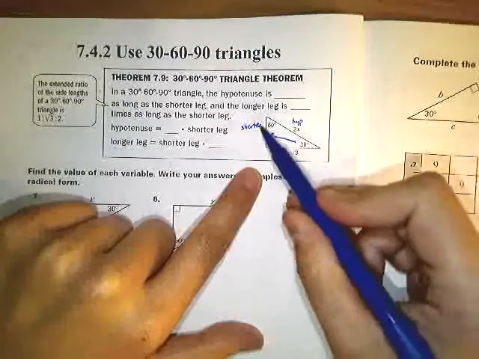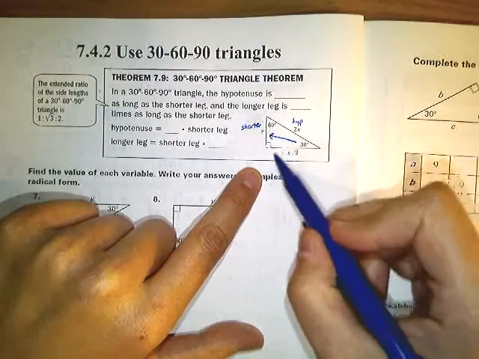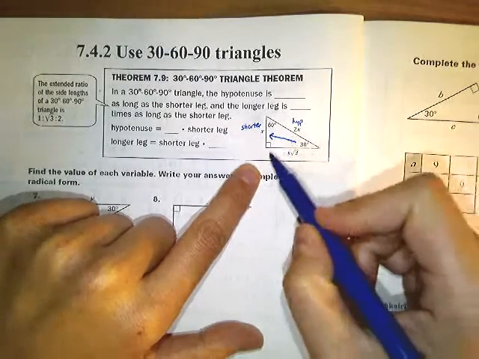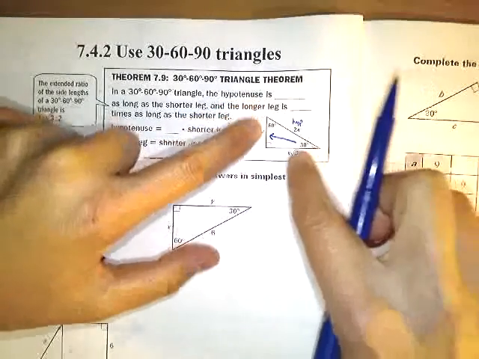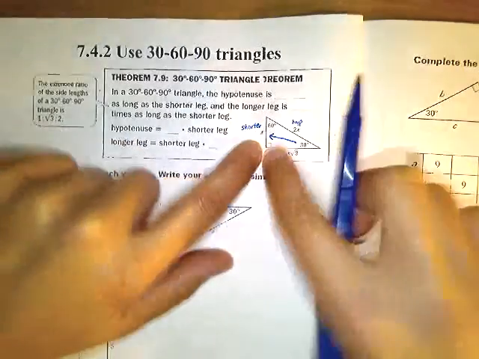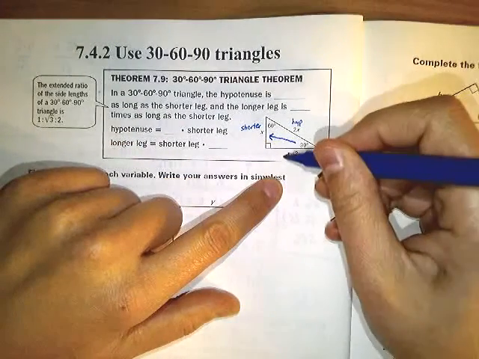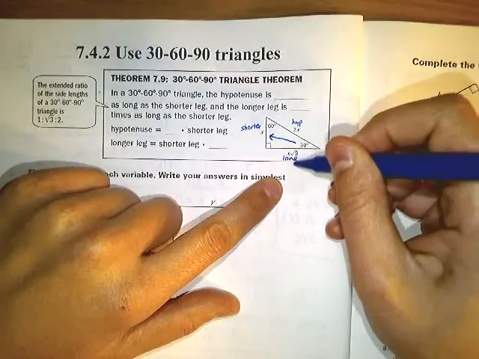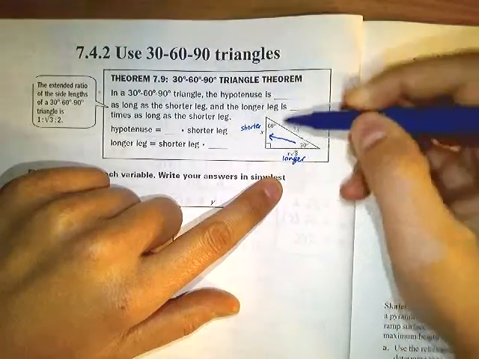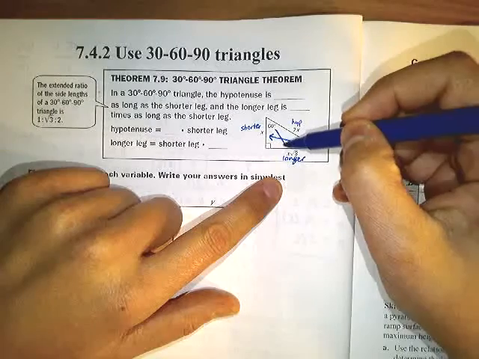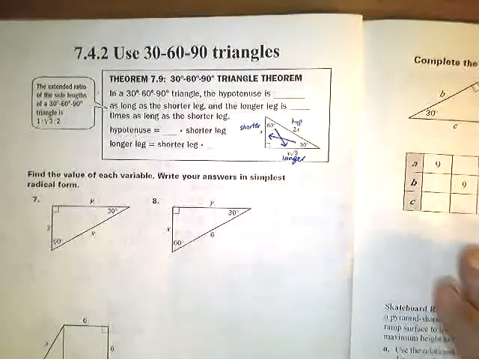And then the two legs, there's going to be the shorter leg and then the longer leg. Remember, the legs are the two sides on your right triangle that come together to make the 90-degree angle. So the longer leg on this particular diagram would be that one. It is always across from the 60-degree angle.